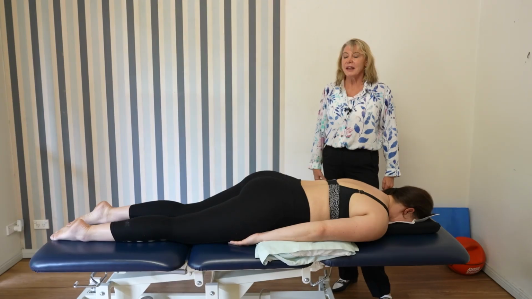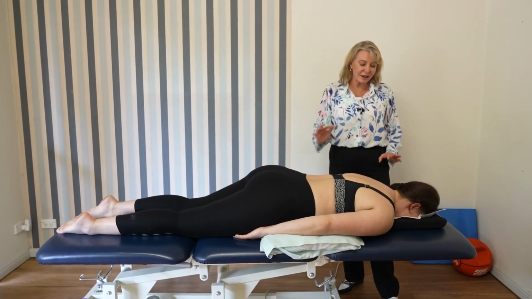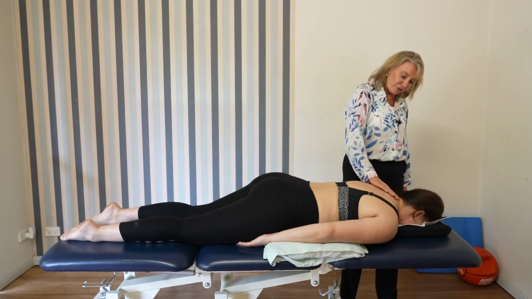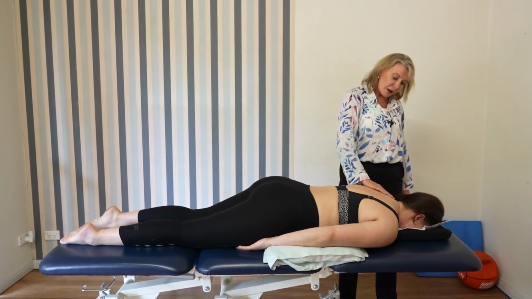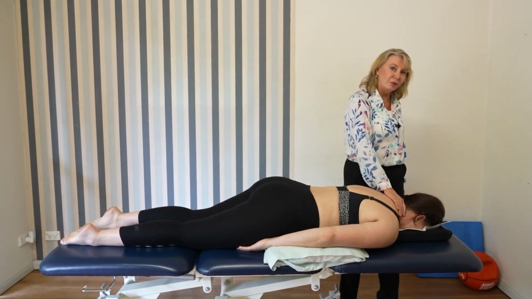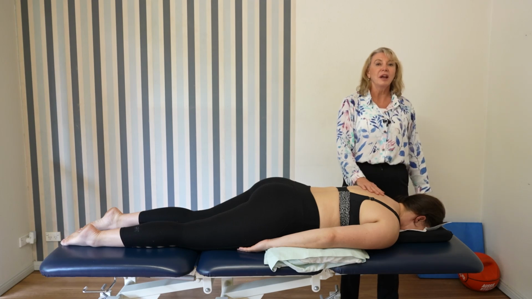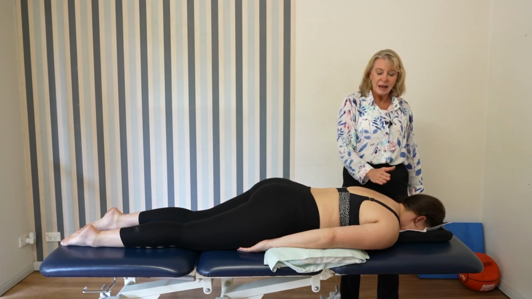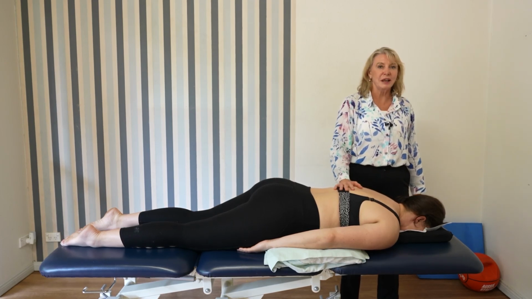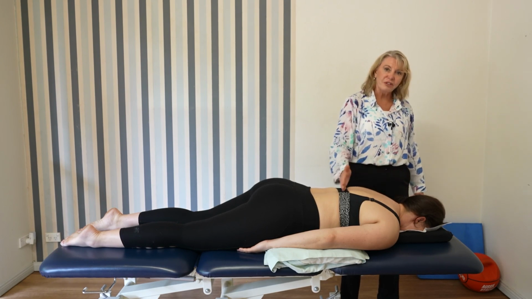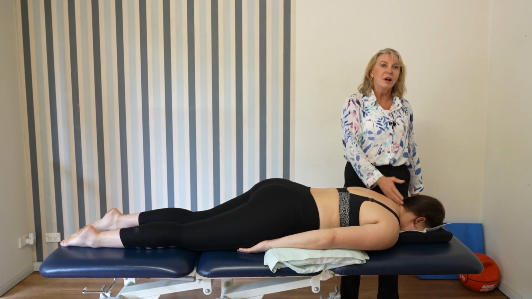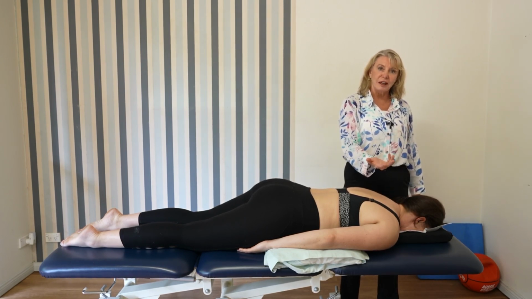So now we're going to move on to passive mobility assessment of the upper thoracic spine. Okay. Now, just for completion in teaching, Naomi had a little bit of stiffness in the upper thoracic spine that influenced her cervical spine movement. If you remember, flexion, left rotation. Now, it's independent what's happening here. I wouldn't do this in the same session, but just to show you the techniques.